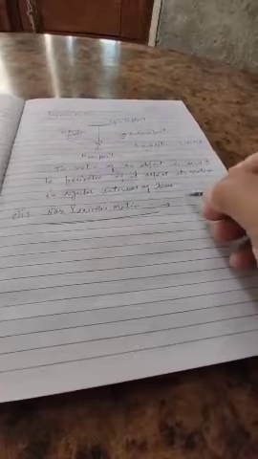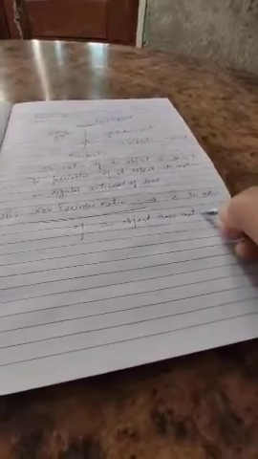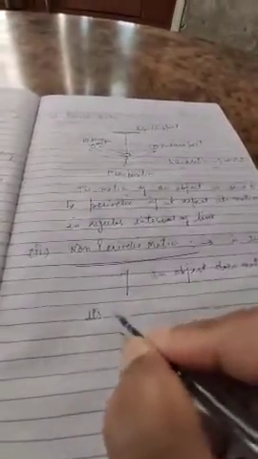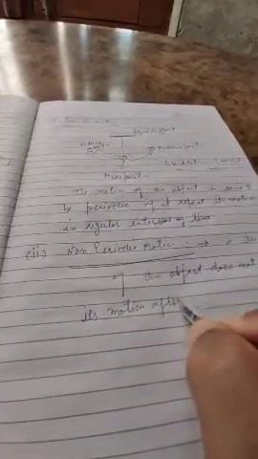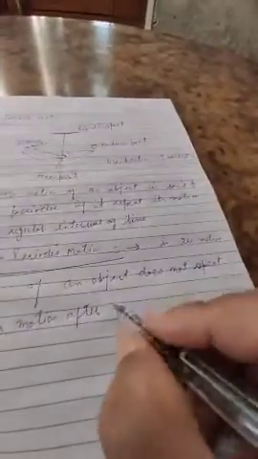Non-periodic motion is the motion in which an object does not repeat its motion after regular intervals of time.